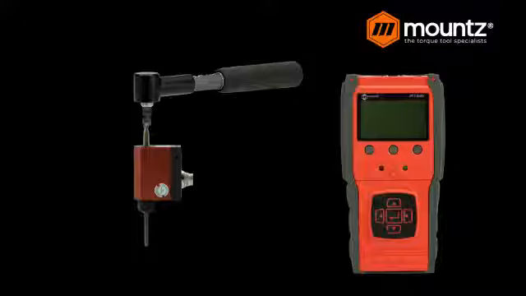But this is how the system is used to measure the torque in line on the application. So how does this work?